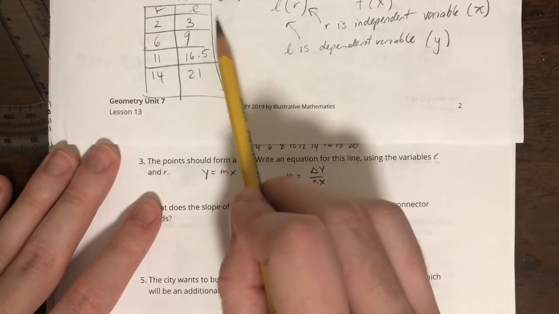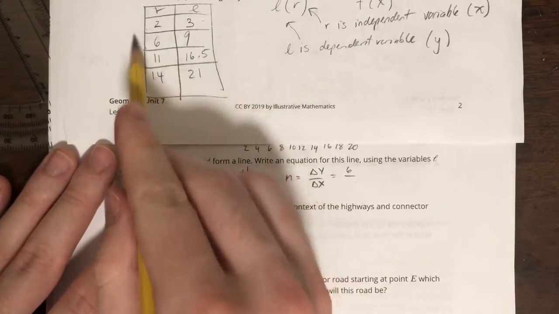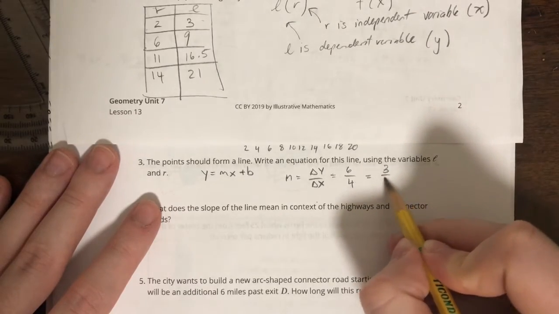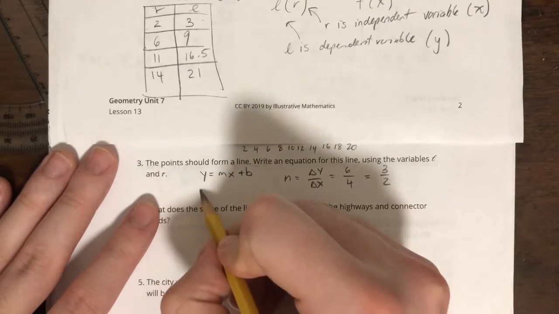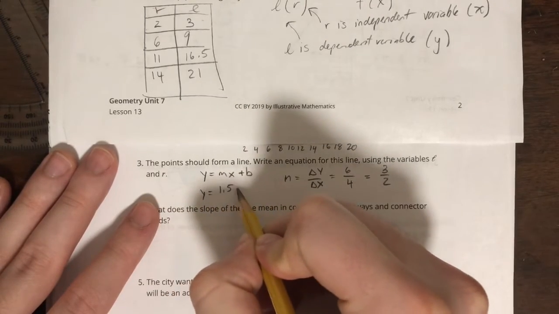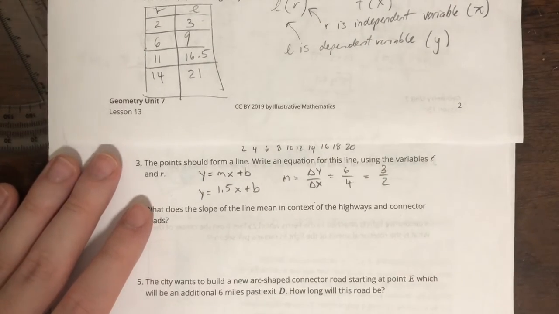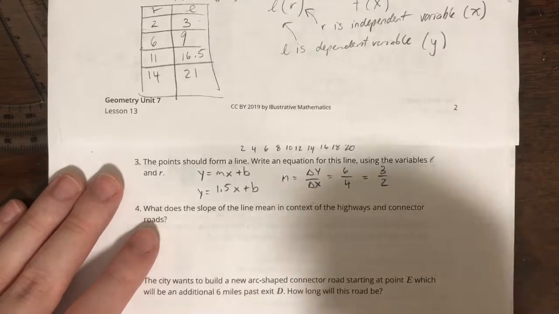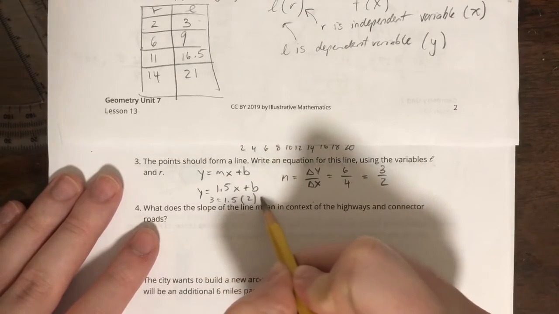So for my first box, my y goes up from 3 to 9, so that's equal to 6. My x goes up from 2 to 6, that's equal to 4. 6 over 4 is equal to 3 over 2, or 1.5, whichever one you like. Now, I think my y-intercept is 0, but I want to prove it. So to do that, I'm going to plug in any coordinate I like for x and y, or really r and L, but we know that they are the same as x and y. 3 is equal to 1.5 times 2 plus b.